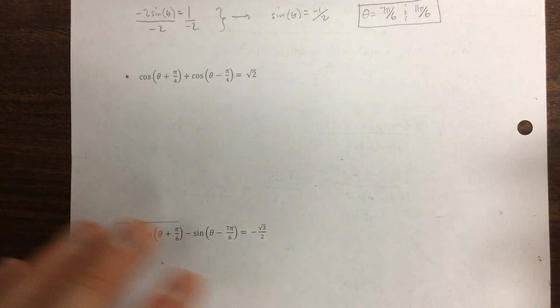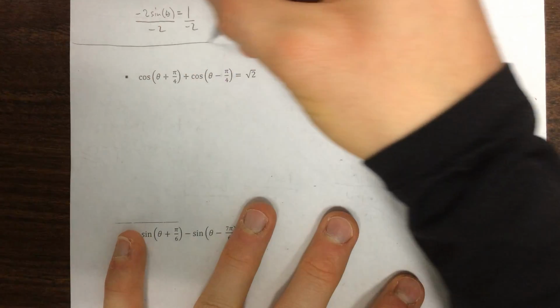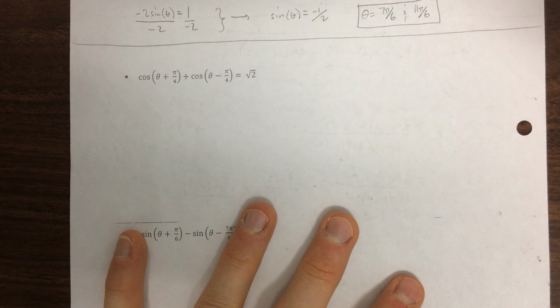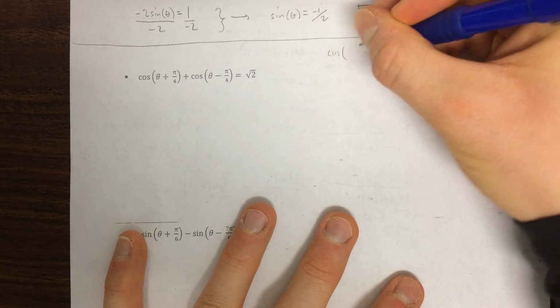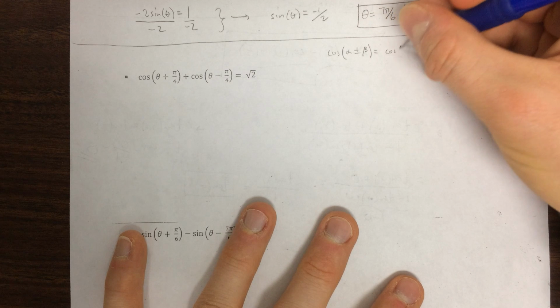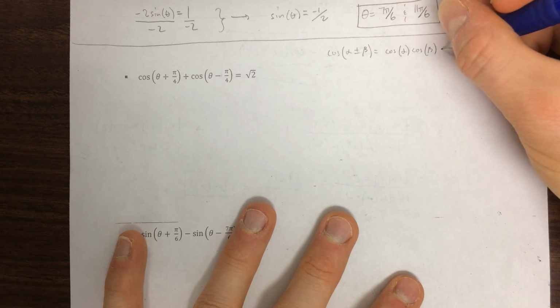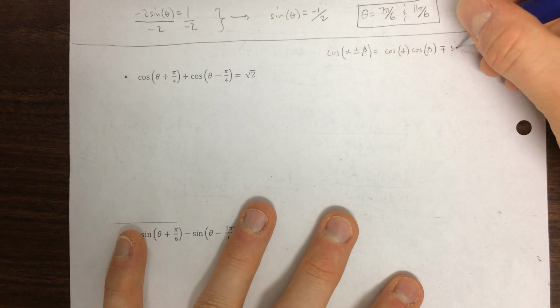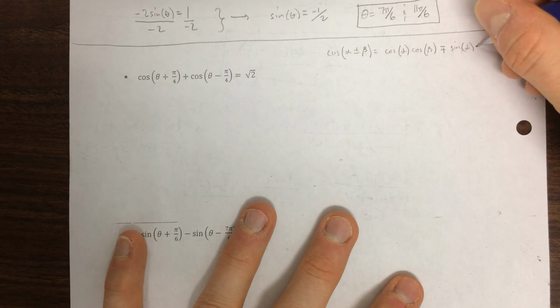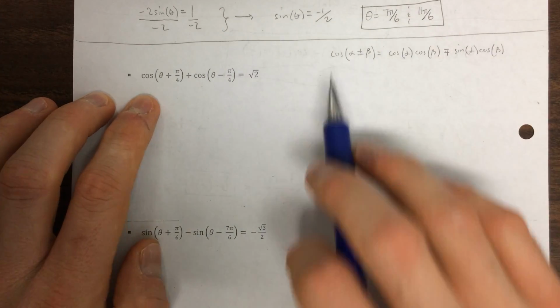So similar thing here. We want to use the cosine sum or difference formula. I'm going to write that here. Cosine of alpha plus or minus beta. So we'll use this formula twice, similar to what we did in the previous problem. And then hopefully things cancel out, divide out, all that fun stuff. But I'm just going to replace these two using the formula.